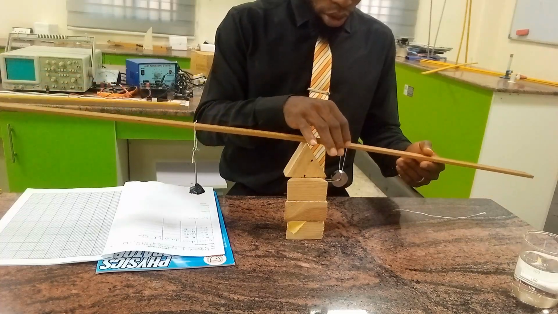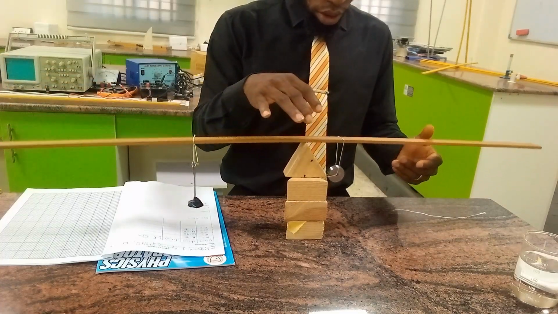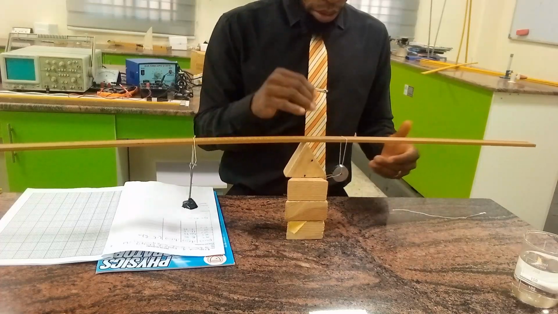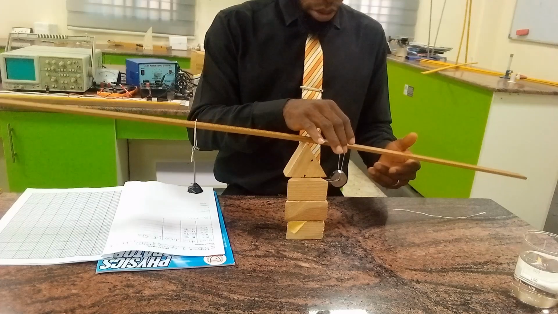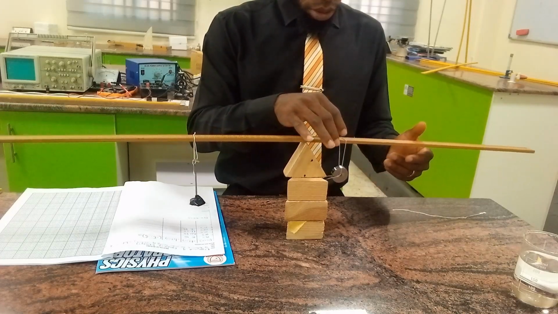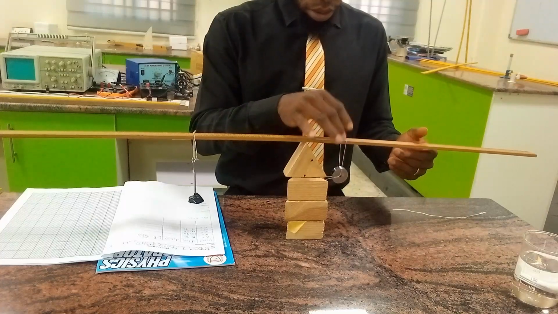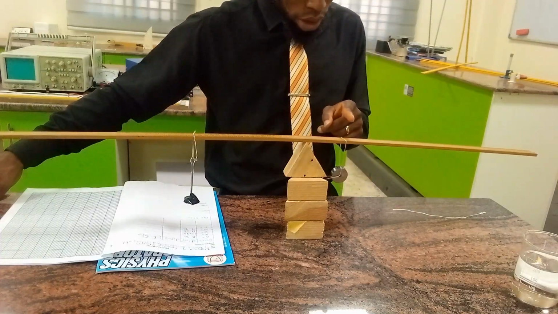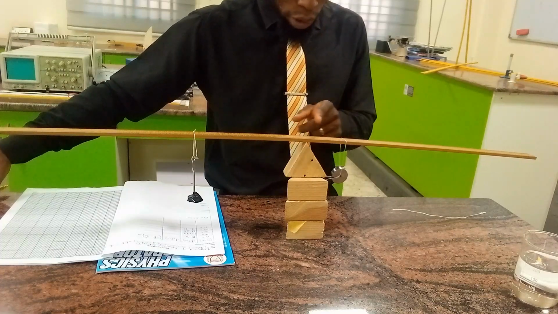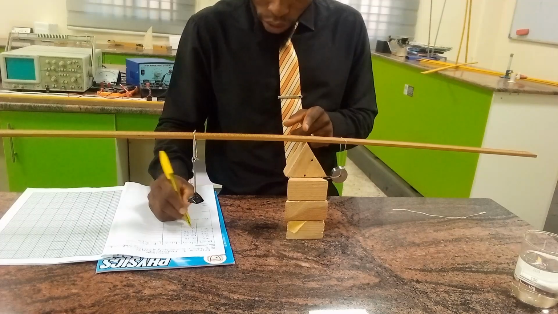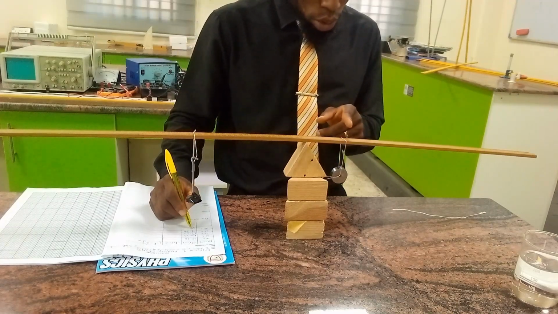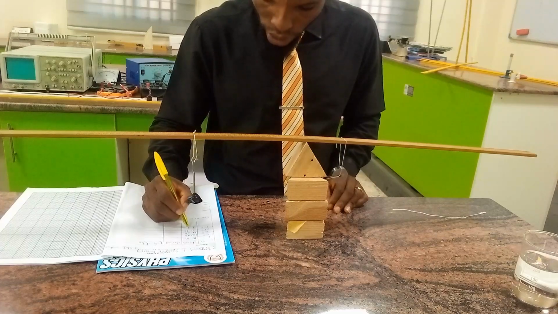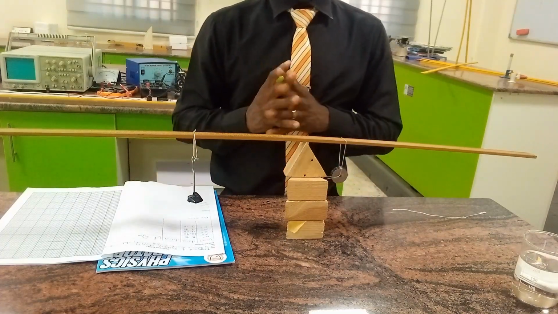Okay, here is much. Move it a little bit forward. Still much, so I take it backward. I think it's balanced now, so here we are, it's at 42.2. So 50 minus 42.2 will give us 7. Okay, this is 42.7. So 50 minus 42.7 will give me 7.30. So this is the first part of the practical.